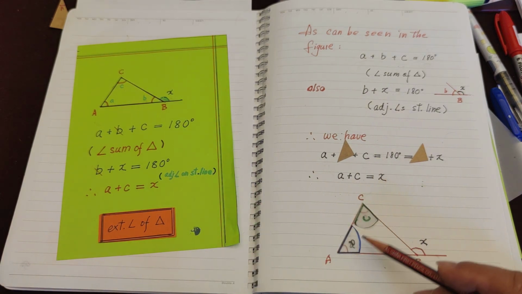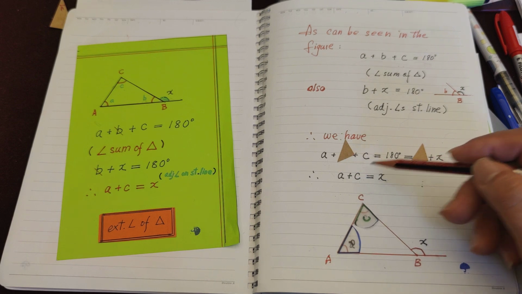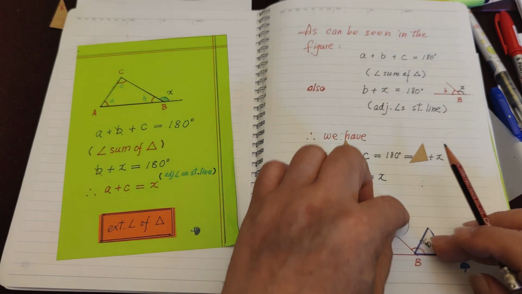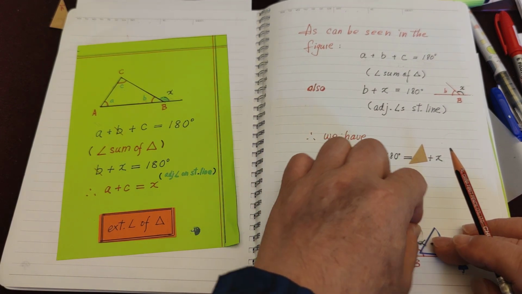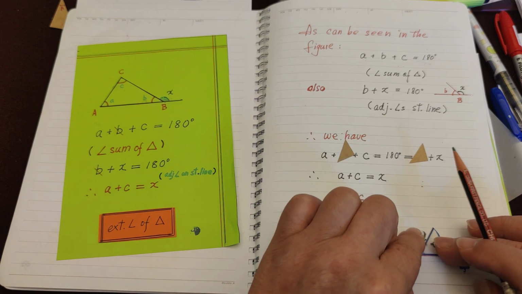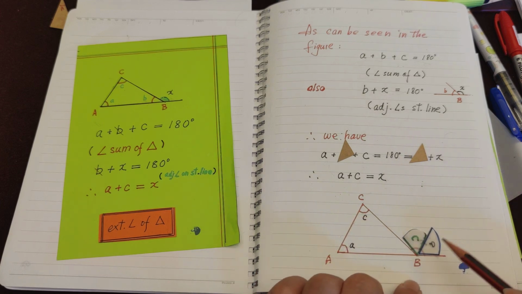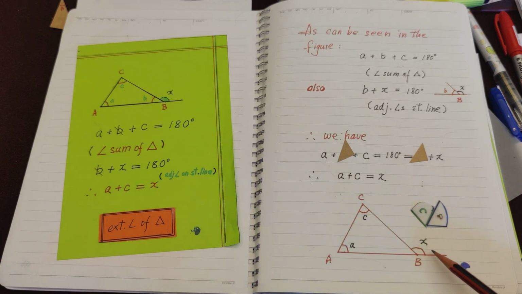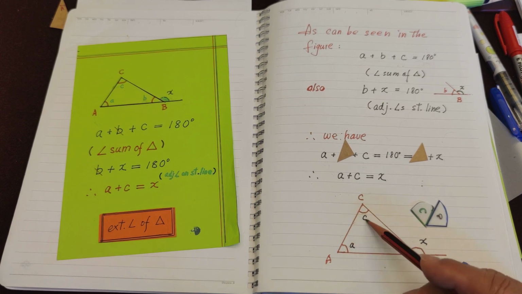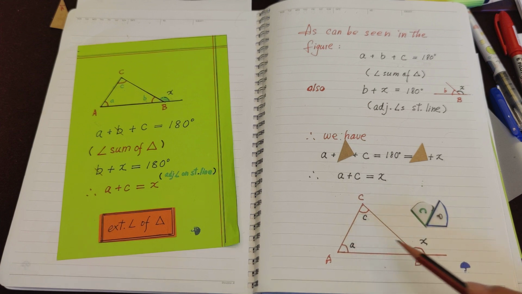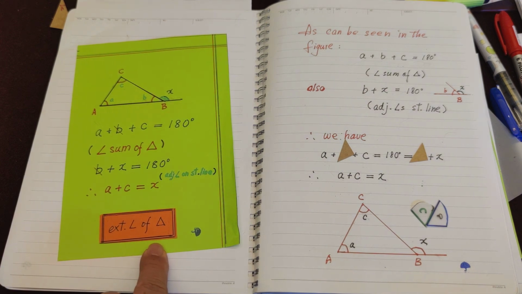The sum of these two interior angles, A and C, will sums up to this exterior angle X. Here, A and C sums up to X. Therefore, for a triangle like this, we will have the sum of these two interior angles sums up to this exterior angle. We call this exterior angle of triangle.